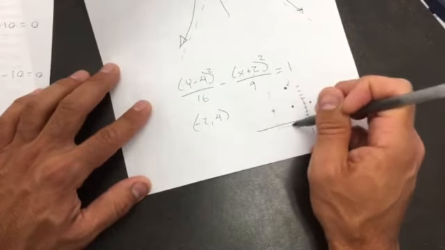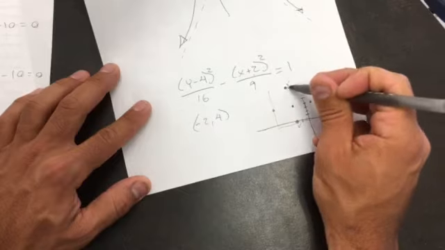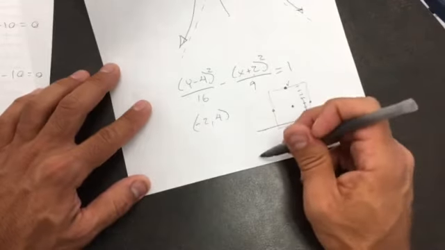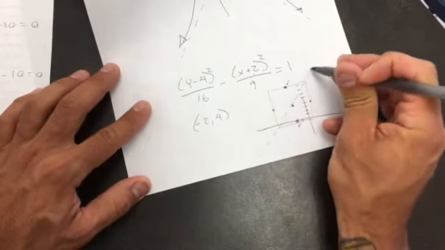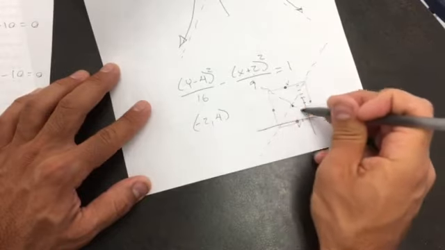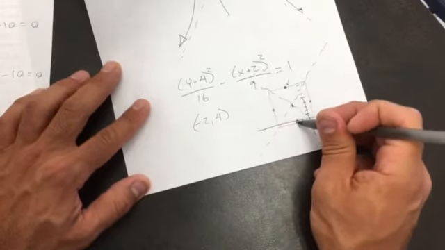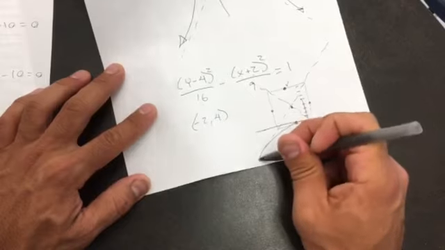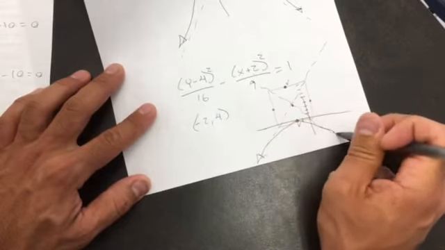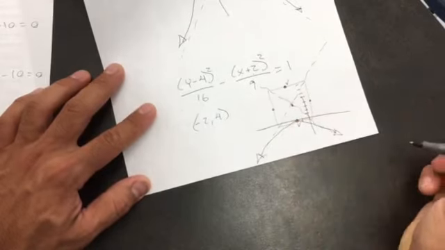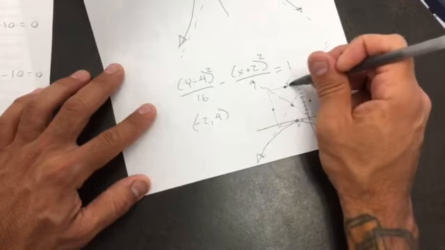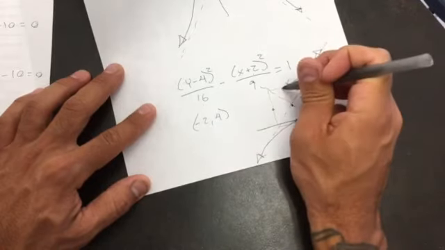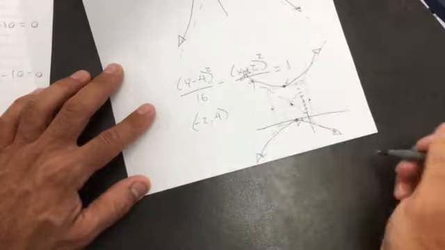I'm going to make a box that goes through the vertices and the co-vertices. My asymptotes are going to go through the corners of this box and through the center. This is my vertex. So that means it goes through this point and gets infinitely close to this. Through this point and gets infinitely close to this. This is also a vertex, so it goes through this point infinitely close, through this point infinitely close.